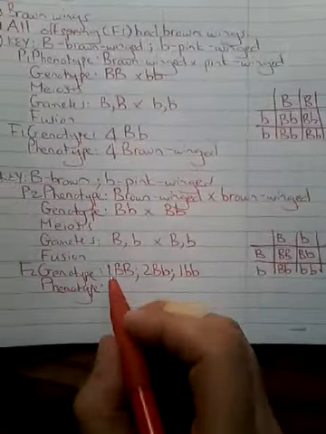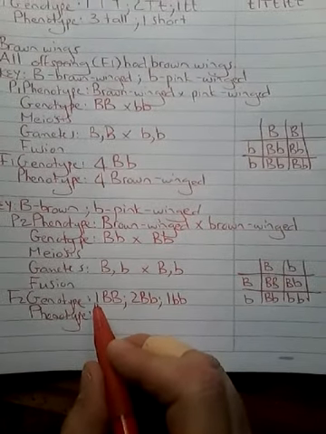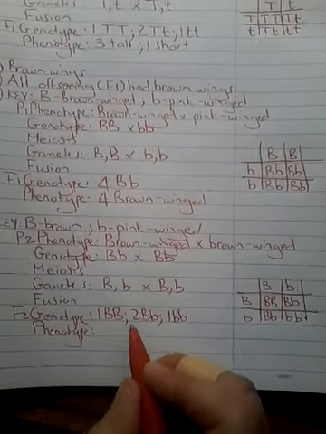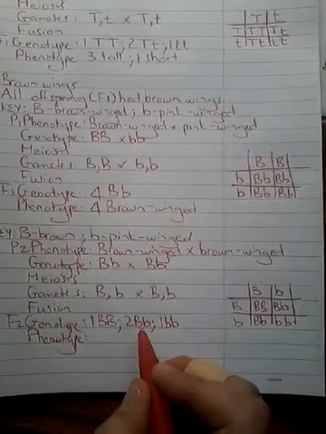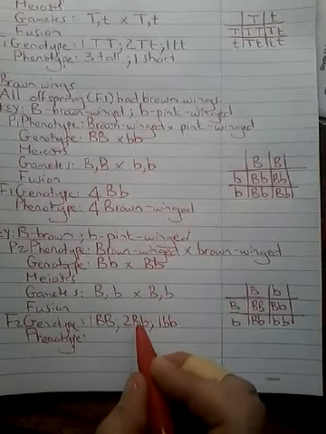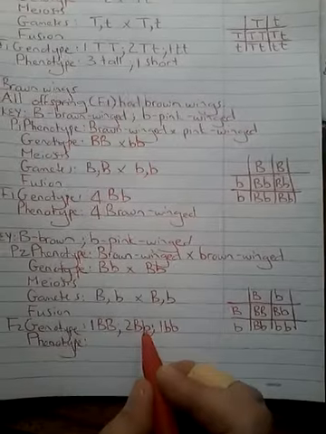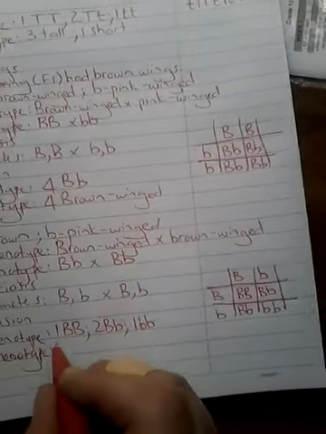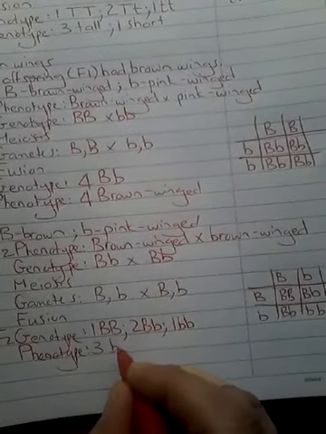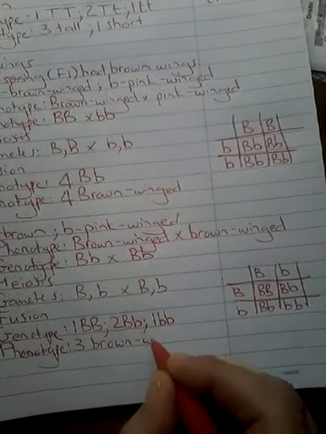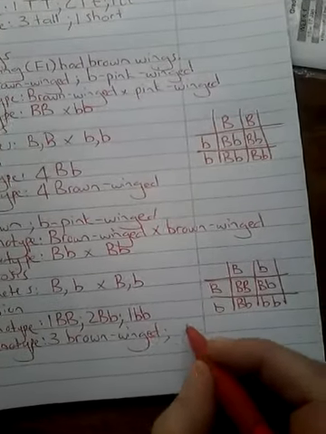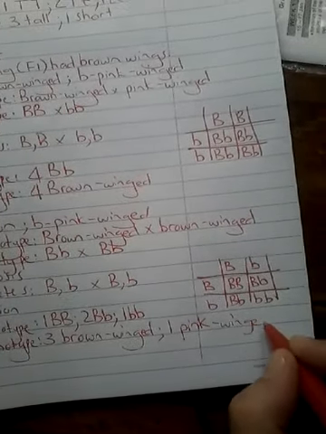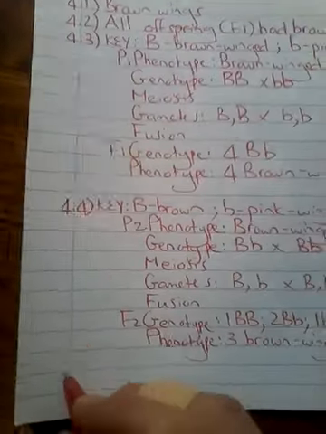Okay, our description in words. This is 1 homozygous dominant, so it's definitely 1 brown. This is 2 heterozygous, but the brown is dominant, so that's 2 brown again. And then the last one is 1 pink-winged. So we have 3 brown-winged and 1 pink-winged.